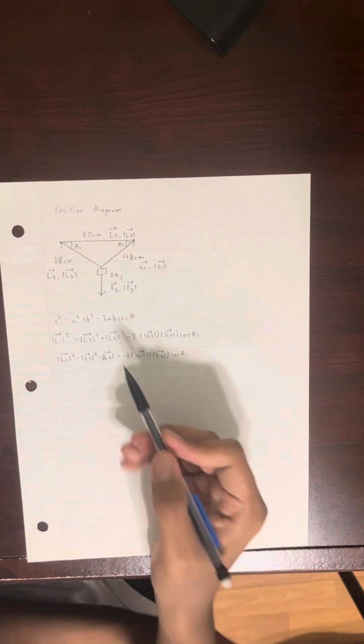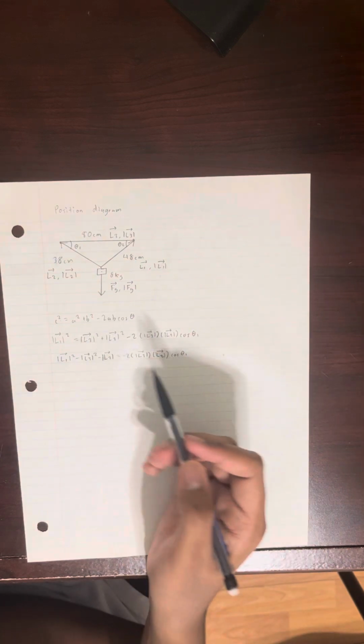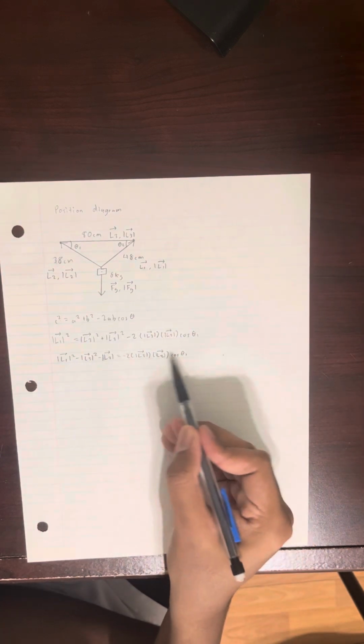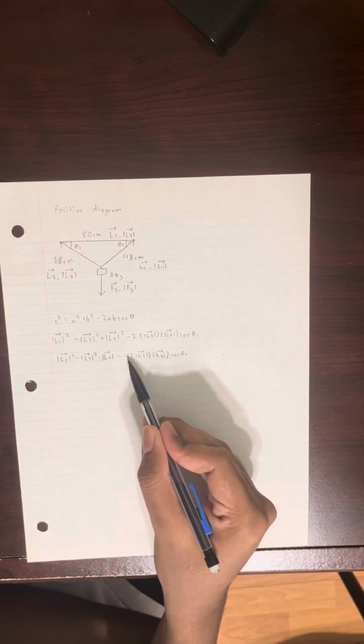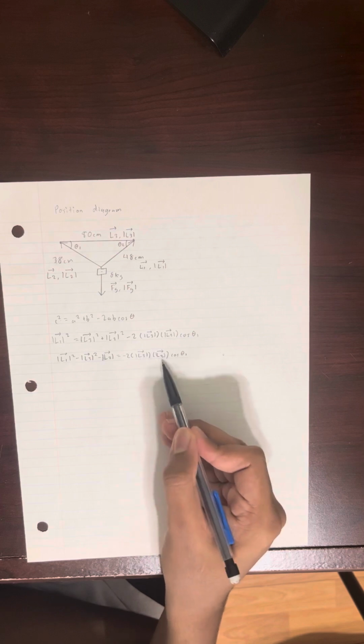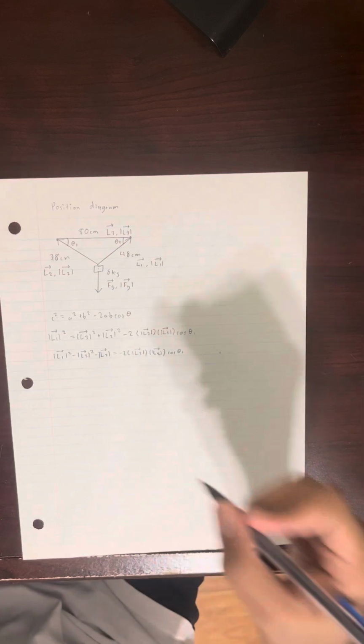Okay, so now we've moved over the L3 and L2. Next we can divide the whole thing, so we isolate for cos theta, so we divide -2 times L3 times L2 to the other side.